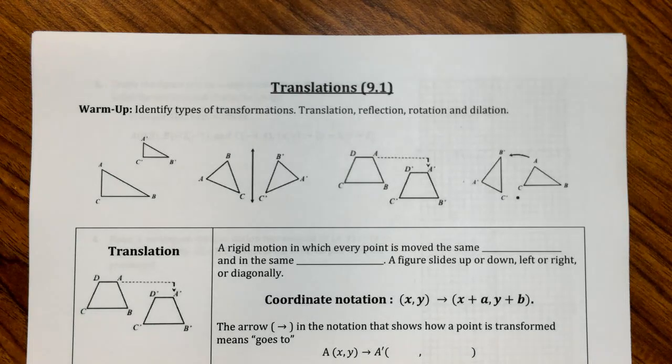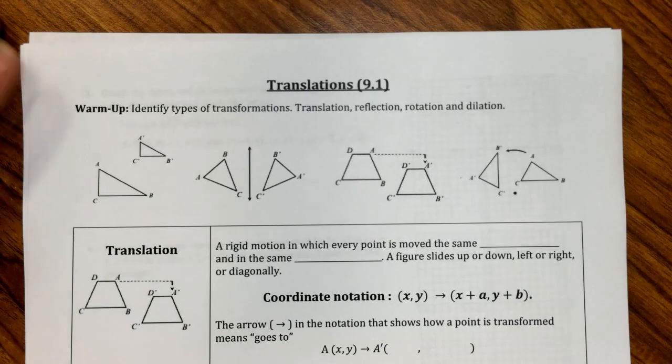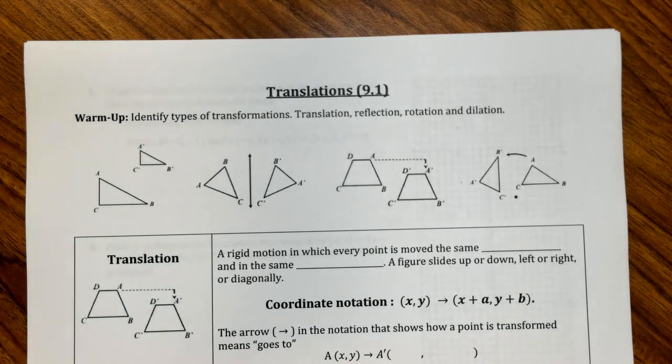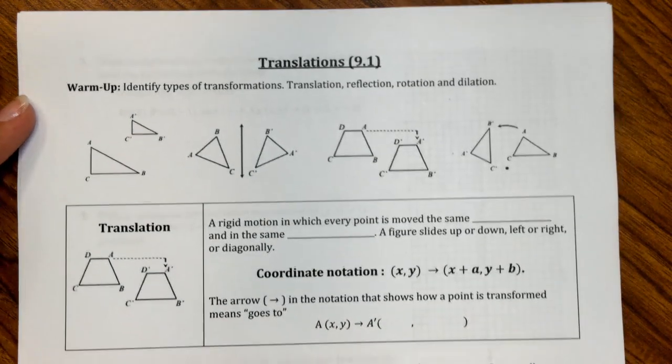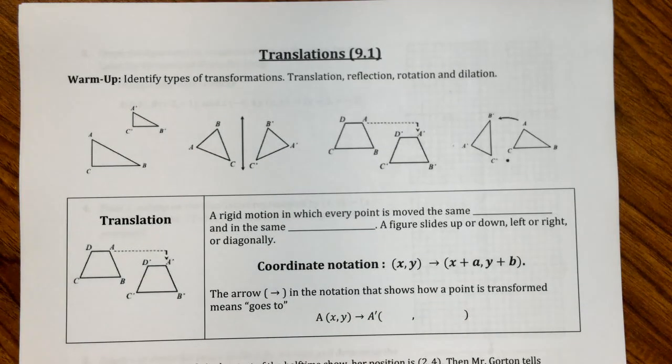This video is going to cover translations, one of our 4 different kinds of transformations. So first, the warm-up: identifying the types of transformations: translation, reflection, rotation, or dilation. In the previous video or notes, we did this exact same thing. In fact, 3 of these are exactly the same pictures.